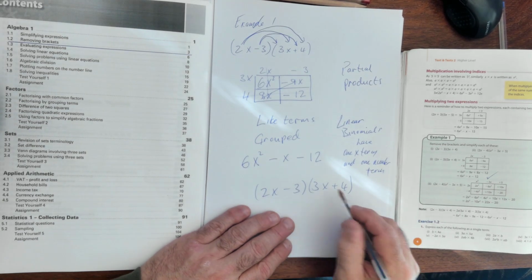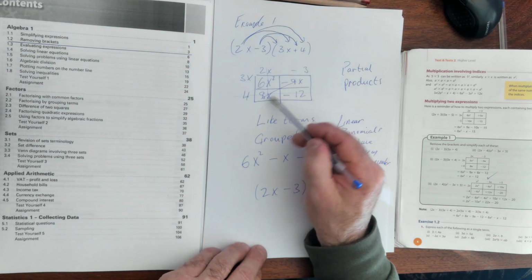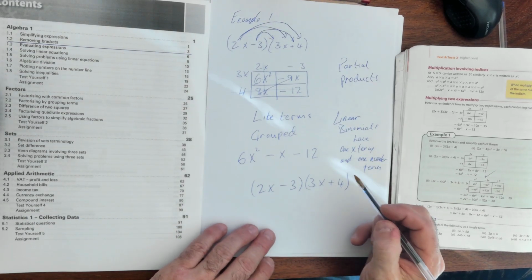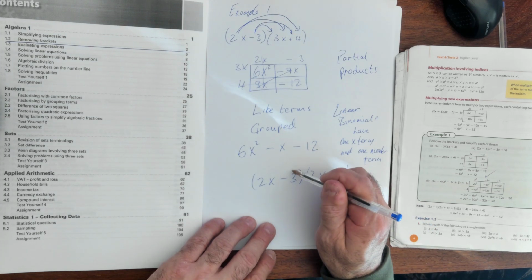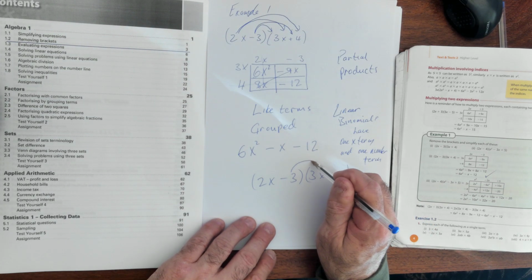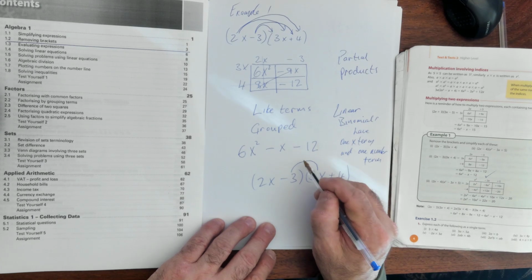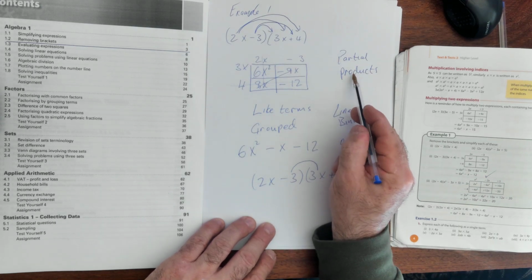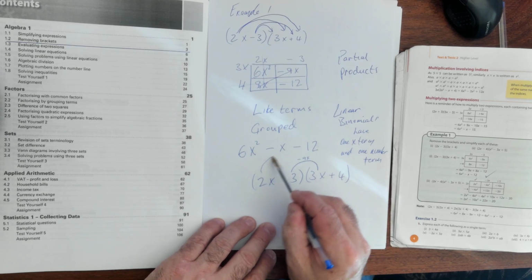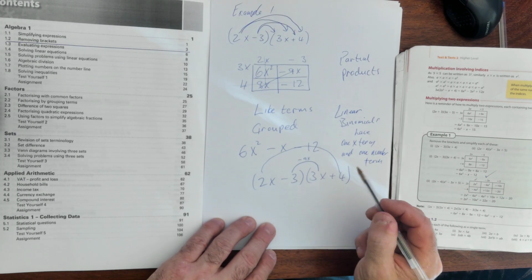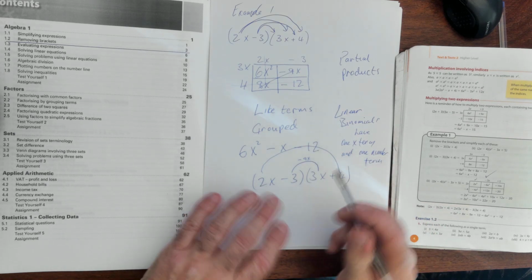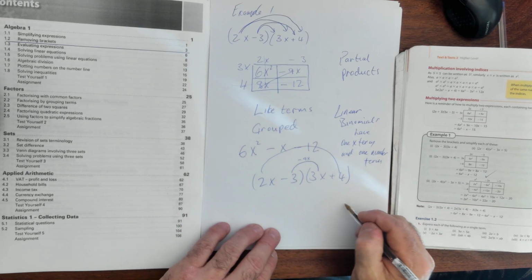And when you're multiplying two linear binomials, this grouping will always happen. And for that reason, we use FOIL, which is we look at the inners, which is one of the partial products, and we get minus 9x, and we look at the outers, which is the other partial products that get grouped, and they're called cross products.